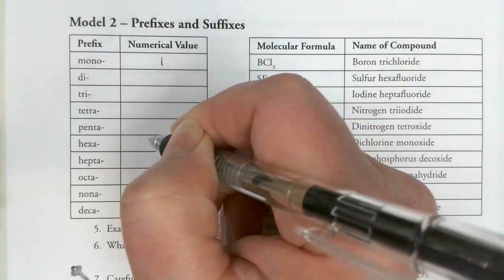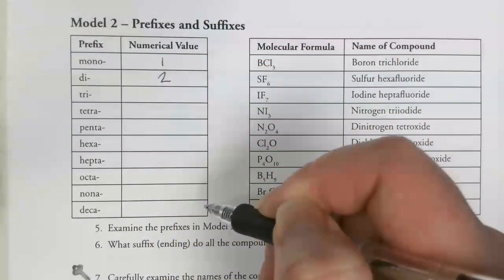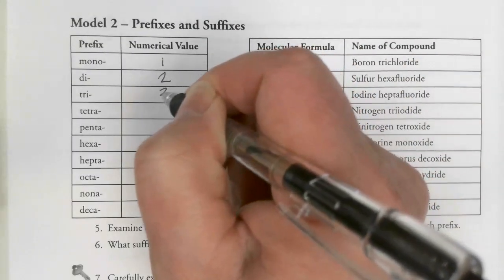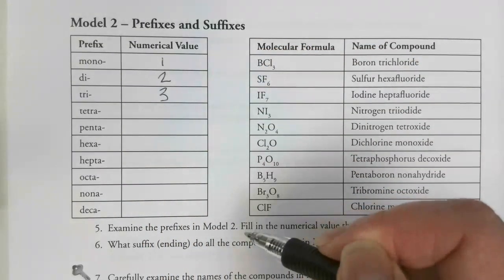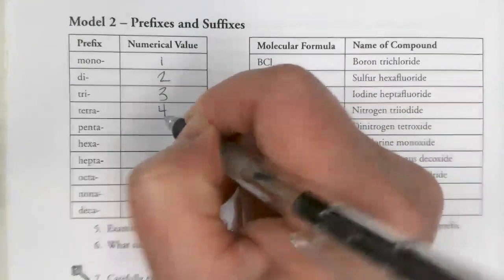So 1 is mono. 2 is di. 3 is tri, which we expect, like a triangle. 4 is tetra.